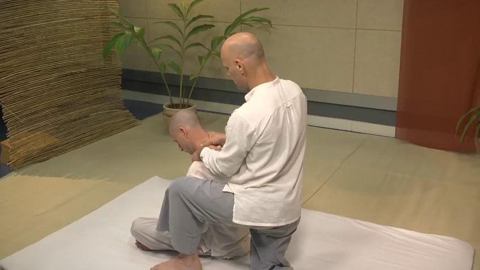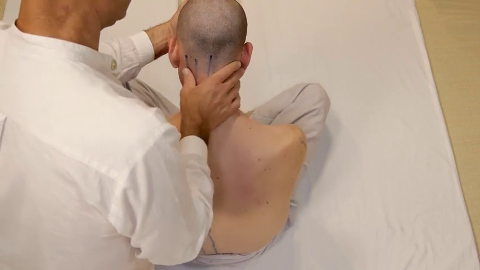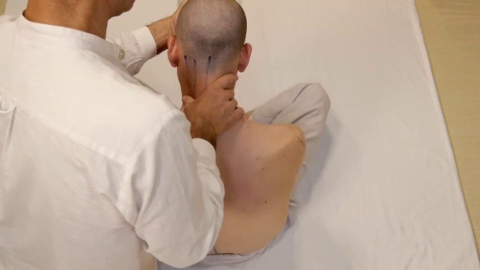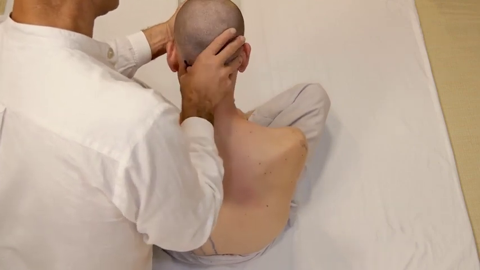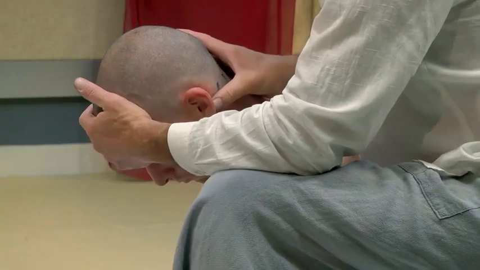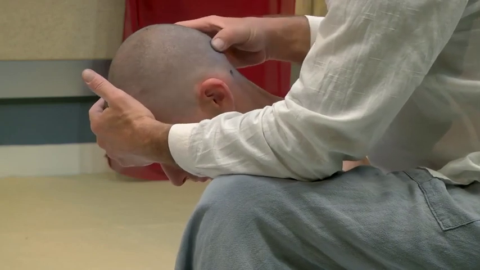Line 3 is somewhat more sensitive, or actually much more sensitive, so be careful, especially with elder clients. And you can also, of course, massage the base of the skull, and also this part.